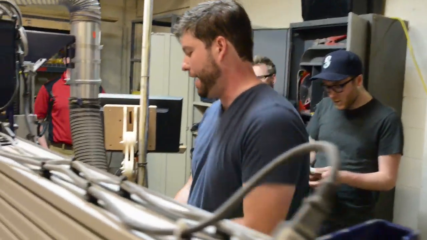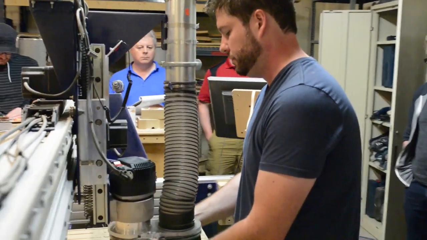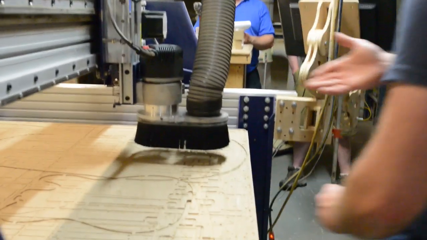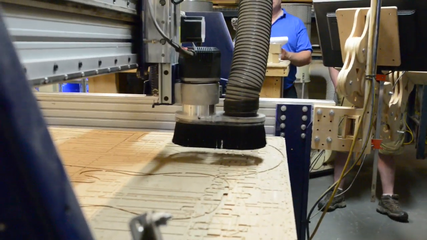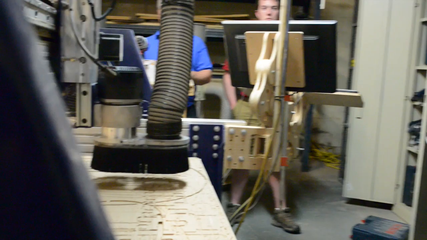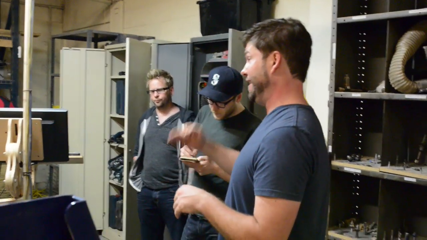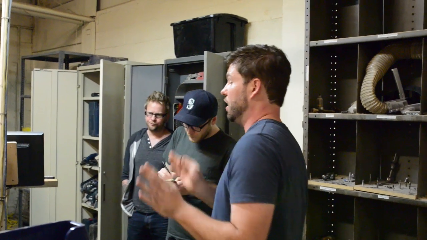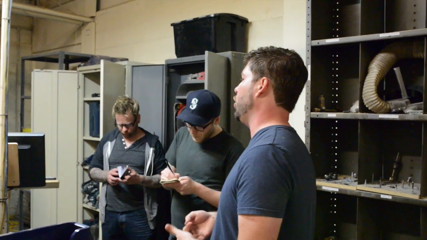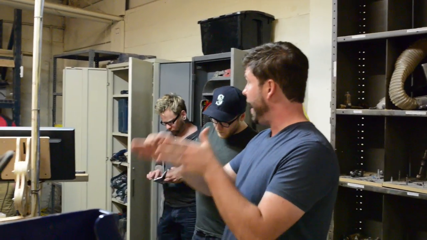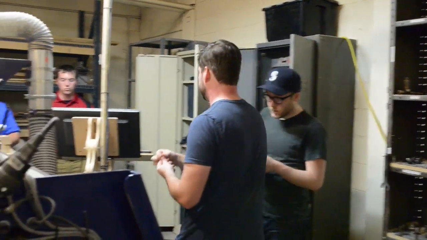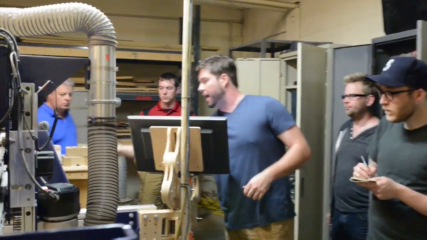So put our dust skirt back on. Great, so we got our bit in there. Now it's time, we need to zero our machine. Right now I have no idea where the machine thinks X and Y and Z zero are. I don't care. But the first thing I always want to do is go ahead and get my material and put it on the machine. I'm going to set my V-groove bit to the side.